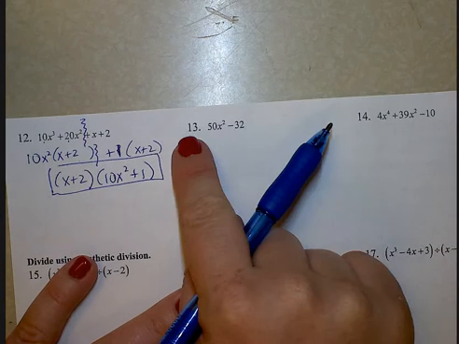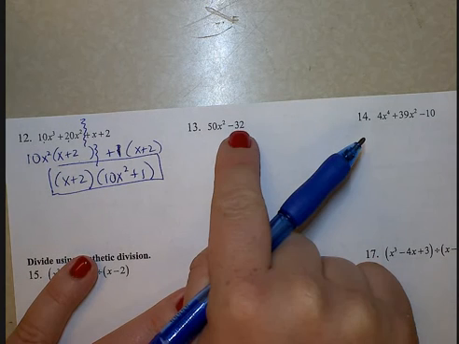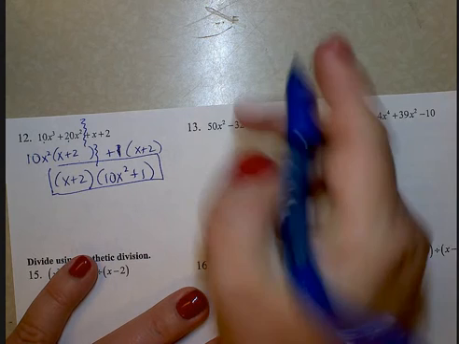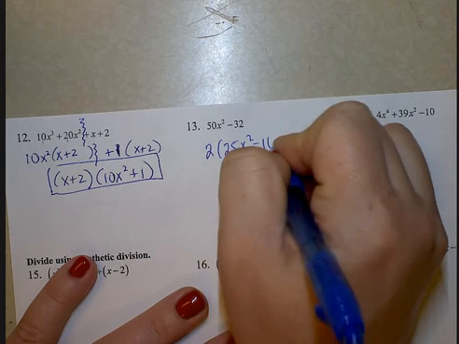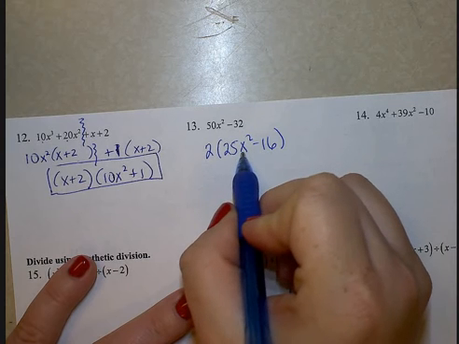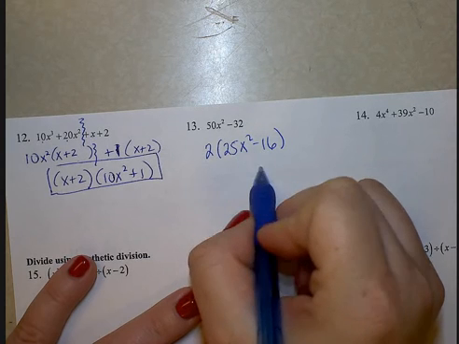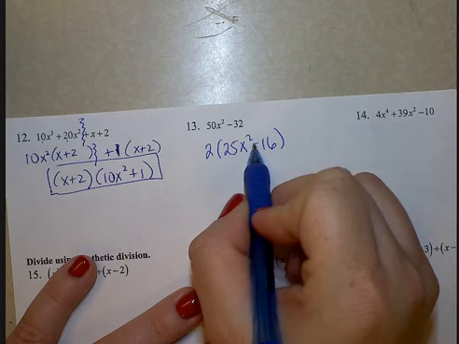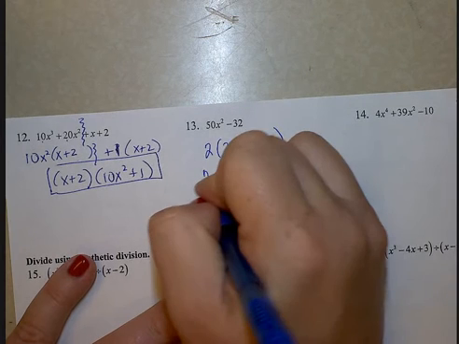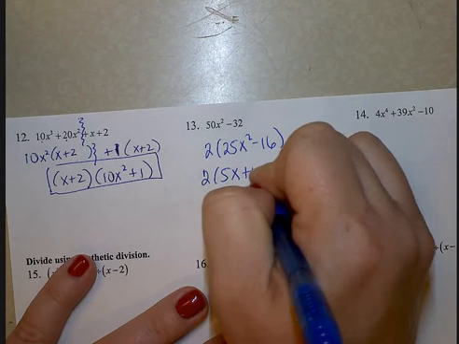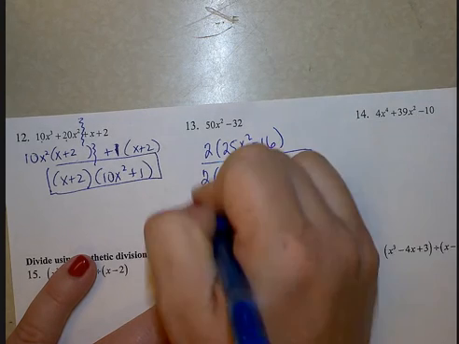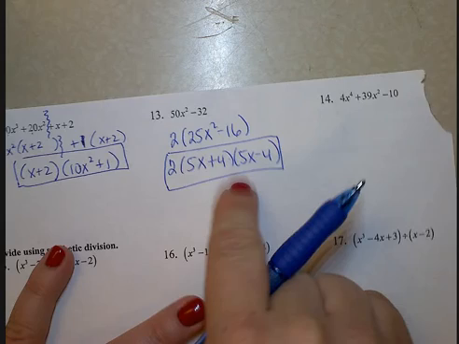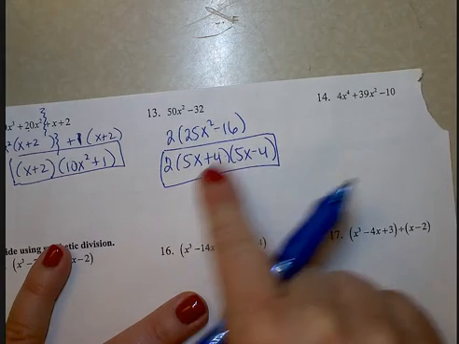Number 13, both even. So in my mind I'm like, okay, let's try taking out a 2 first. We're left with 25x squared minus 16. Because I can equally split up an x squared into x and x, I have subtraction and 2 perfect squares. This breaks into 5x plus 4 and 5x minus 4. Again, if they asked you to solve, you'd set each one of these parentheses equal to 0 and solve.